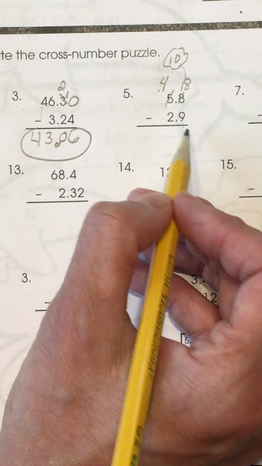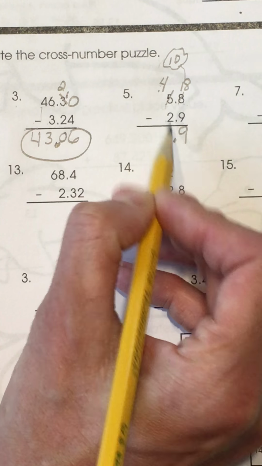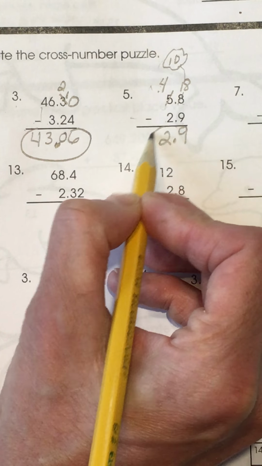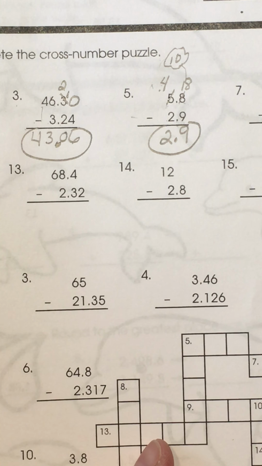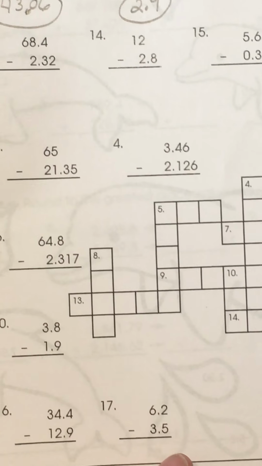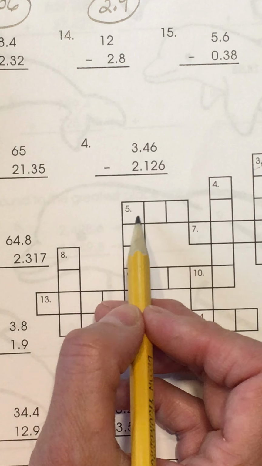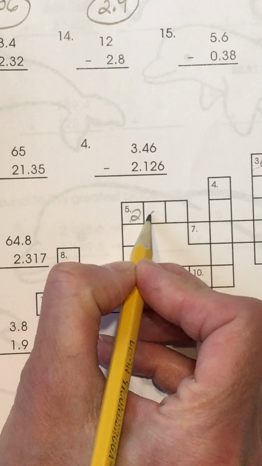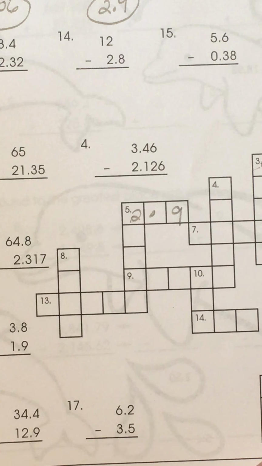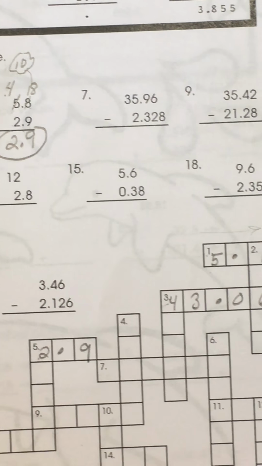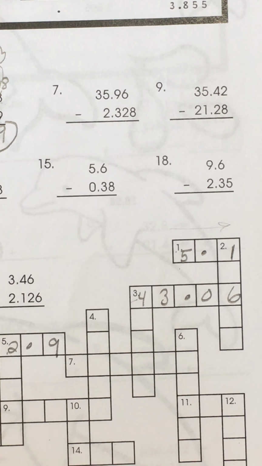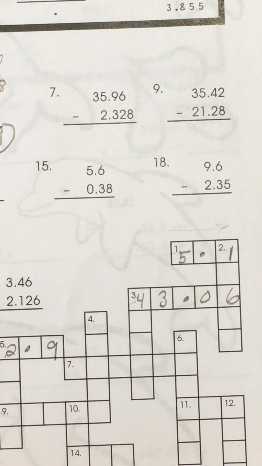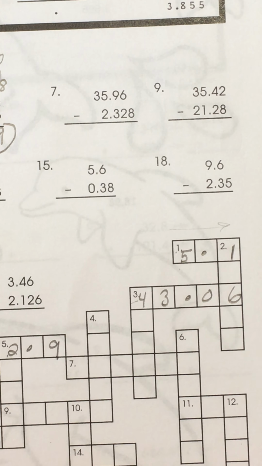So 18 take away 9 is 9. 4 take away 2 is 2. 2 9/10. And we're on 5 across. And I see it right there. 2 9/10. Okay, let's do another one. This time I'm going to just do the steps and I want you to narrate what I am doing.